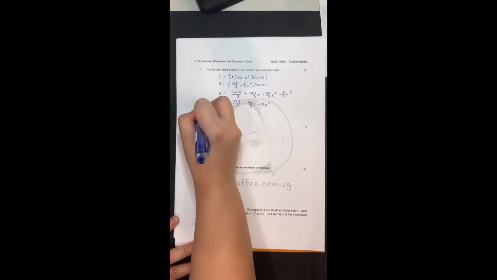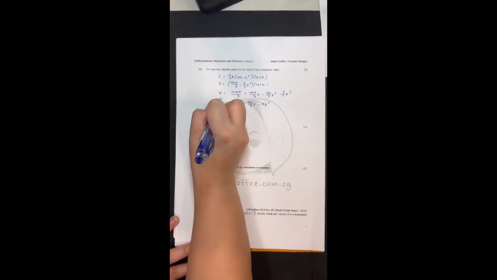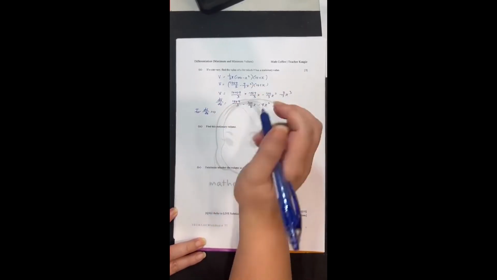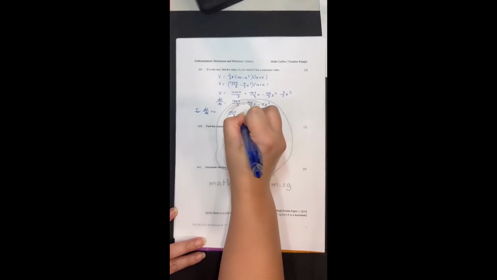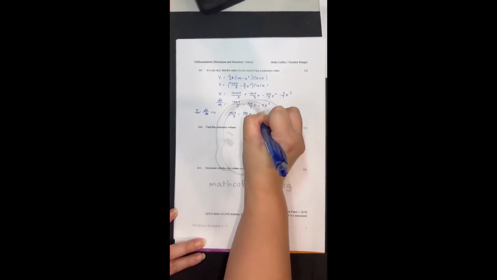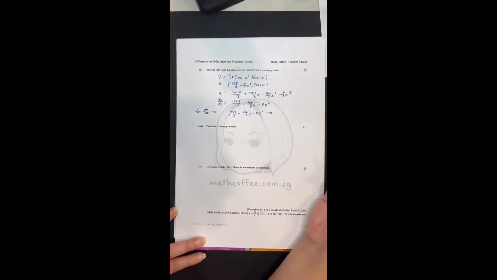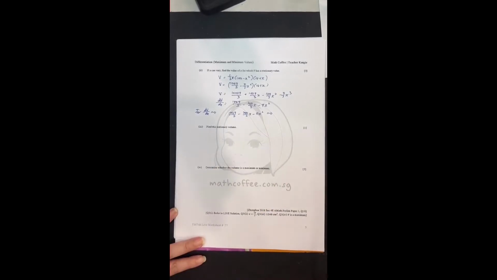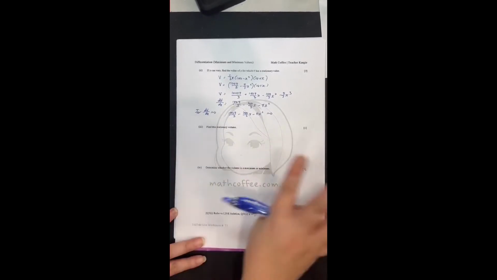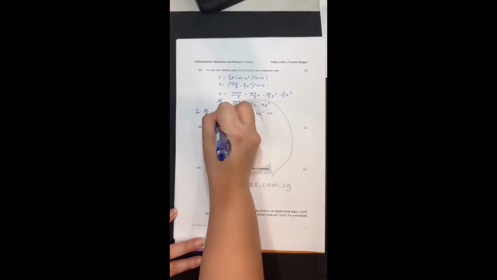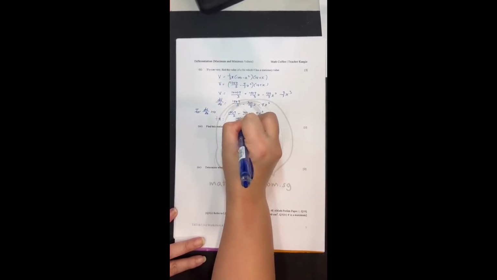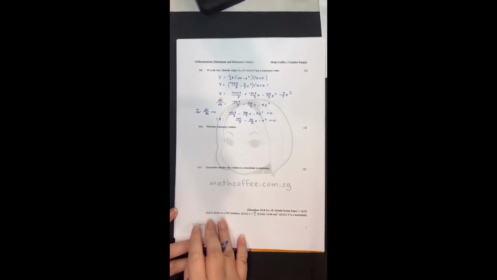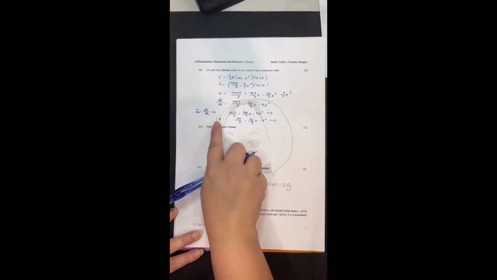Then I need to set dV/dx equals 0. So this whole thing equals 0. You will have 100π/3 minus 20π/3 x minus πx² equals 0. Okay, the trick is, do you see that all three terms have π? π is actually just a constant. So I'm going to divide by π throughout. When I divide by π throughout, I will have 100/3 minus 20/3 x minus x² equals 0. And because there's a 3 here, I'm going to times 3 throughout.